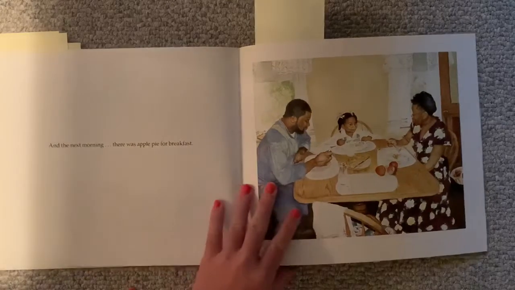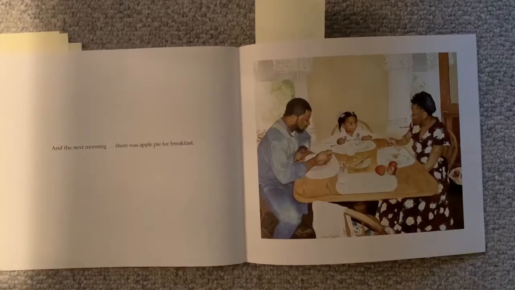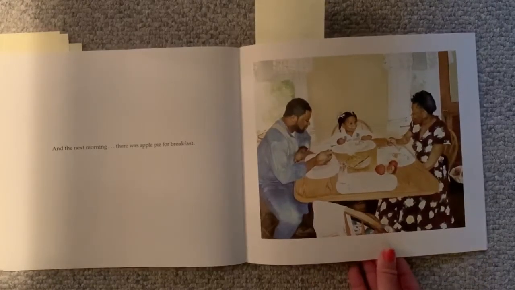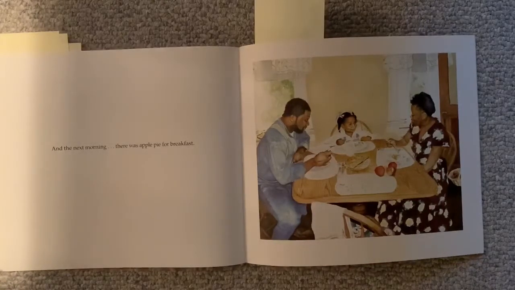So was the conflict solved? Remember, the problem was that she dropped the eggs. She broke all the eggs. Was there a resolution to our story? If there was, share it now. Yeah, the resolution of the story was that she found apples and they had apple pie for breakfast instead of the eggs.